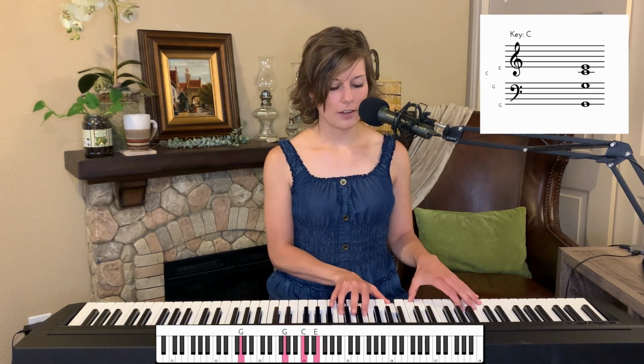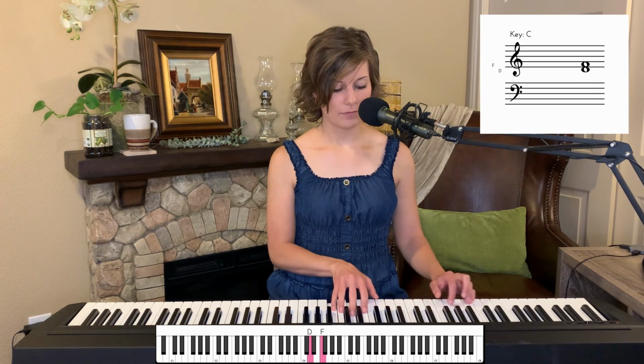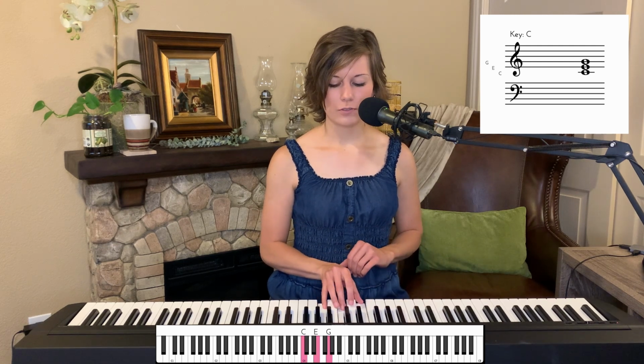Or let's say we're combining it with our left-hand octaves. So we have this inversion here for the C, F, G, back to the C. That sounds a lot more fluid, like a song, compared to jumping from one spot to the other on the piano.